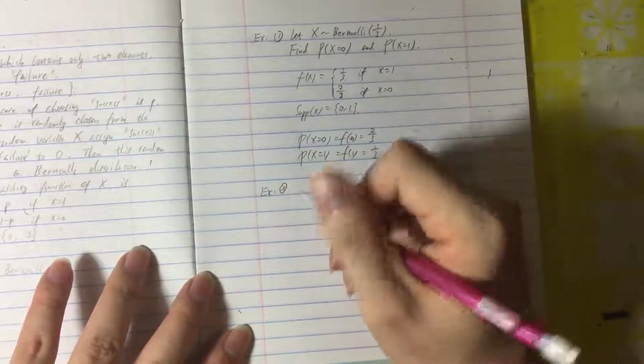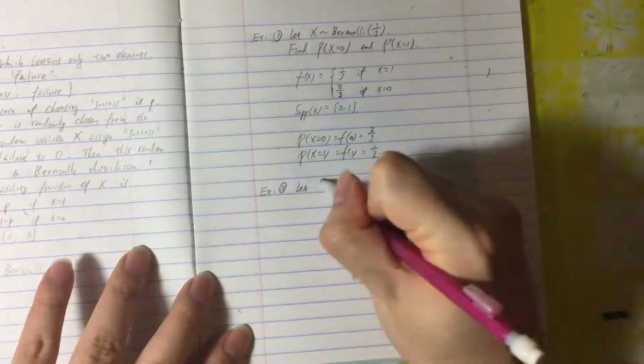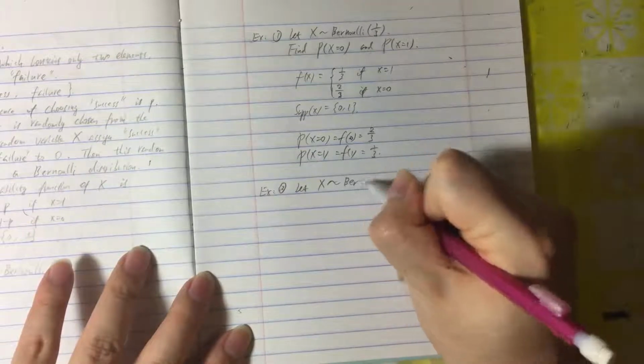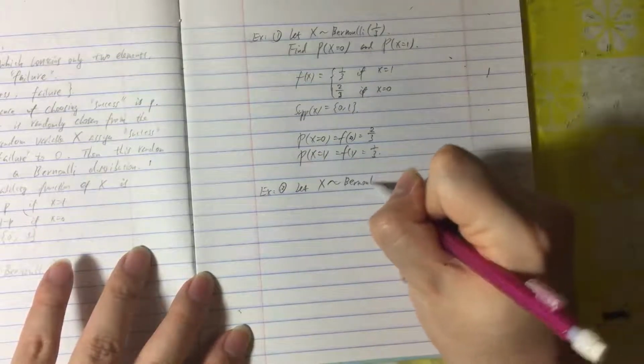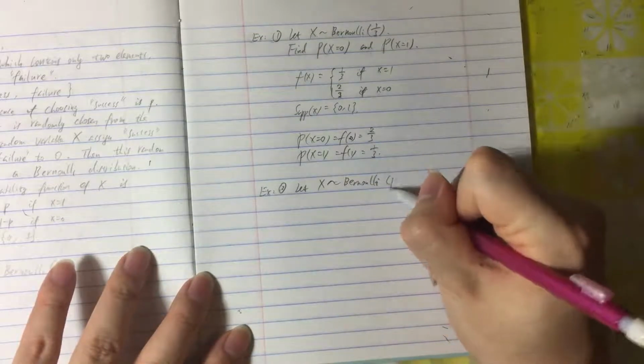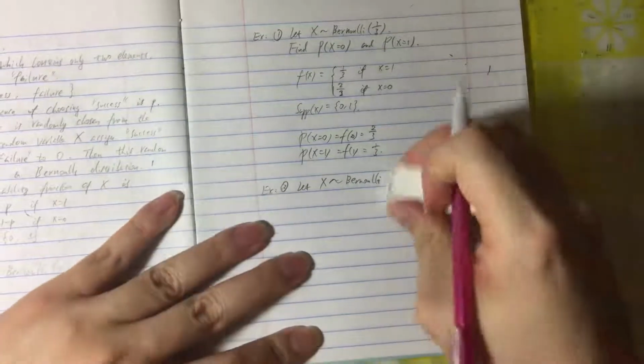Next example. Let x be the Bernoulli distribution where the chance of getting success is p, which is 0.7.